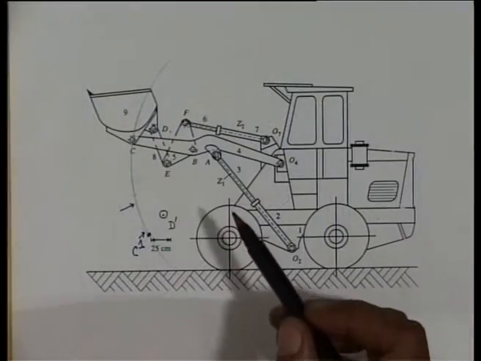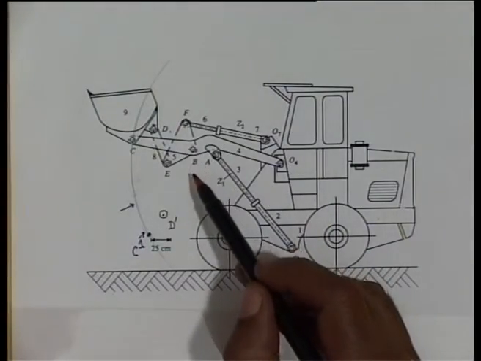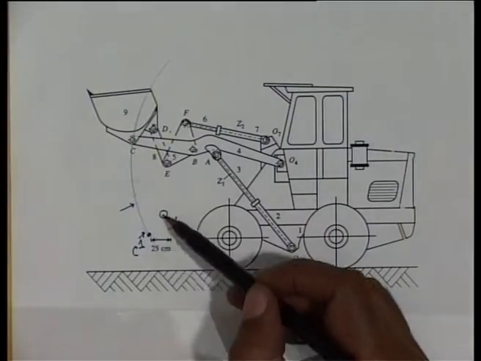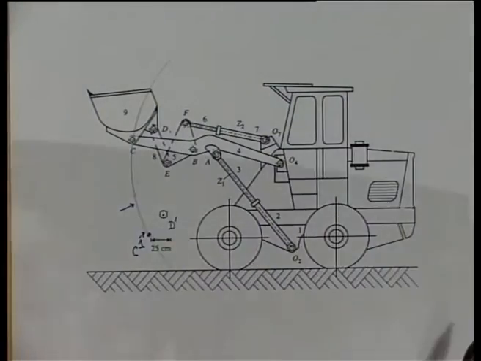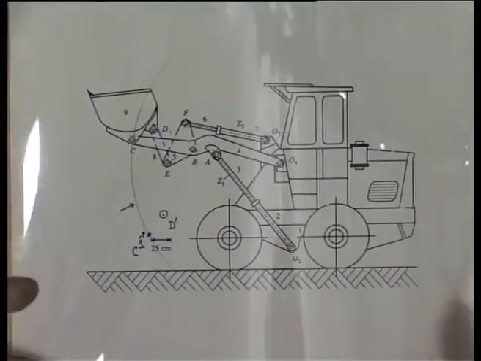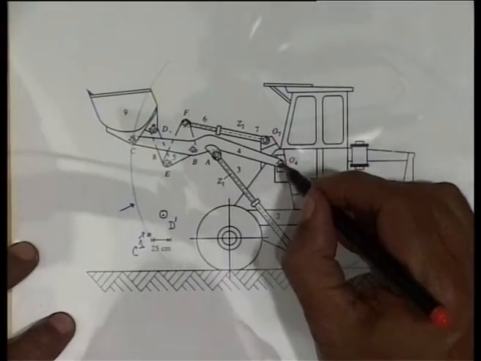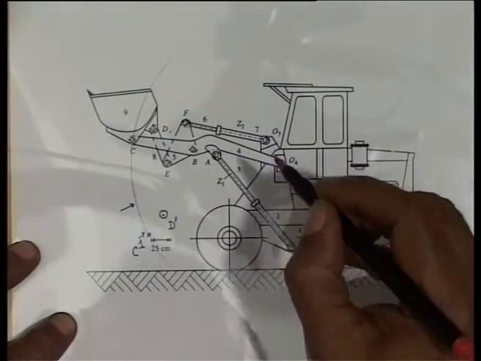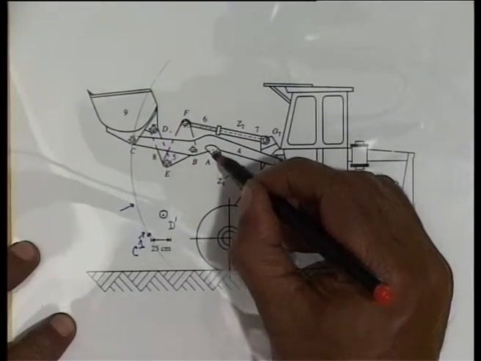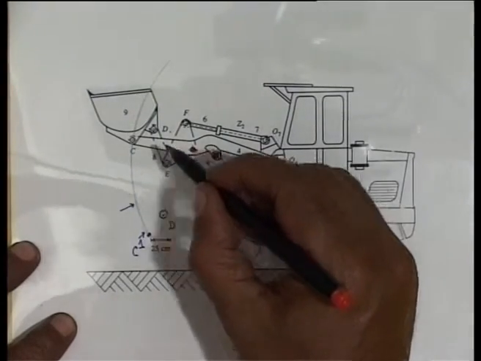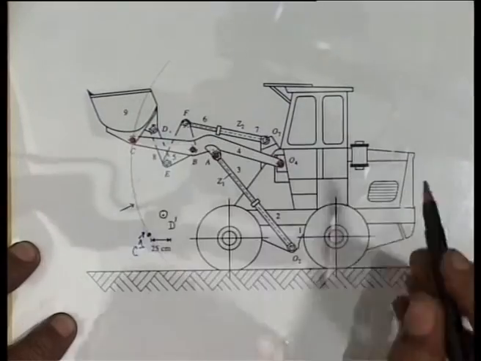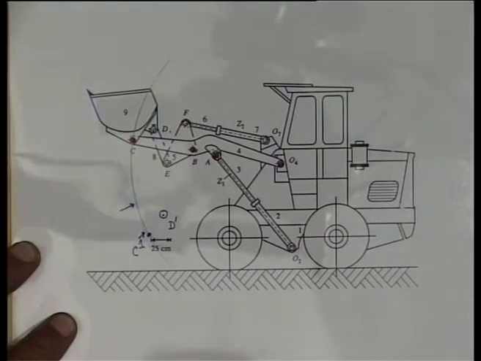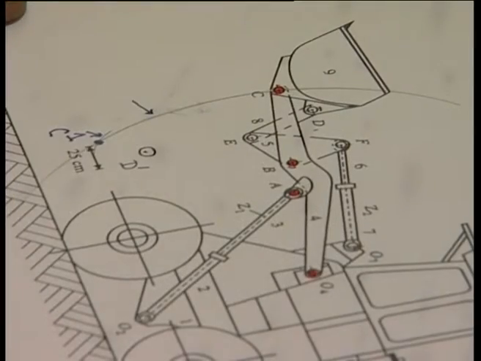To locate the positions of A and B corresponding to this second position, what do we do? We take a tracing paper and mark these points O4, A, B and C. The relative positions of these O4, A, B, C can never change because they lie on the same rigid body. So, what do I do?